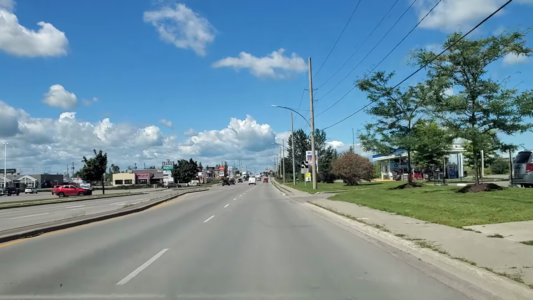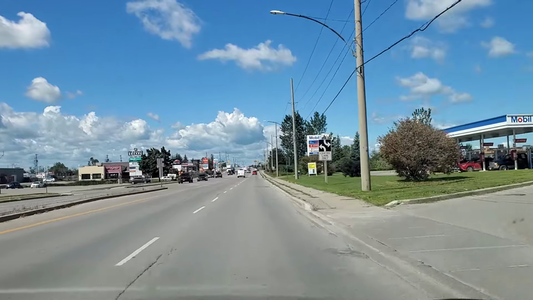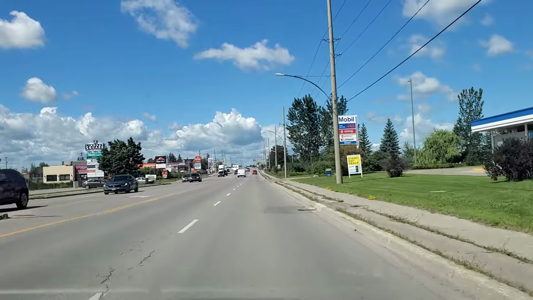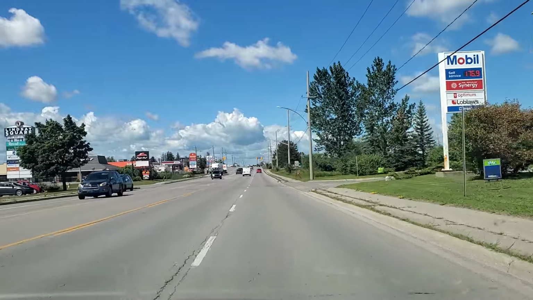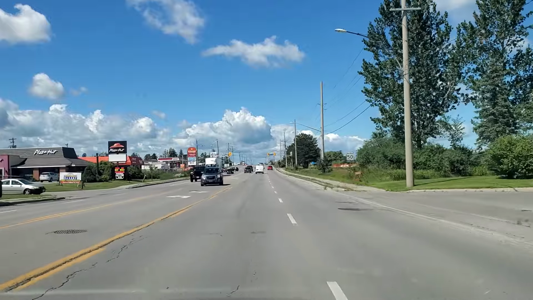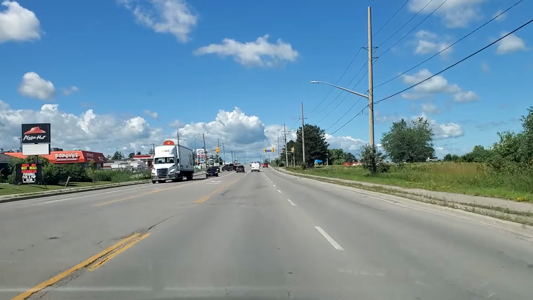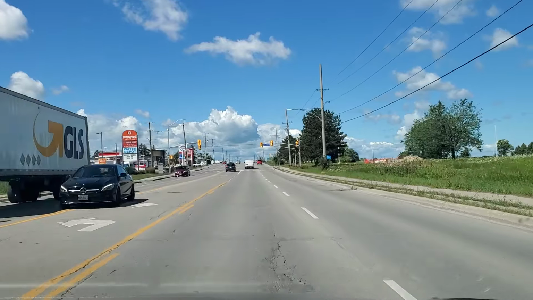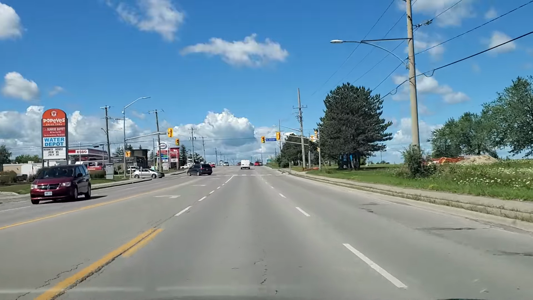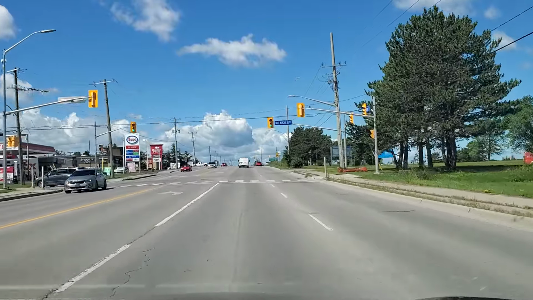Here the examiner will say switch lane to the left when it's safe to do so. So mirror, signal, blind spot, do the lane change. The speed limit is 50. We are on Kent Street right now.